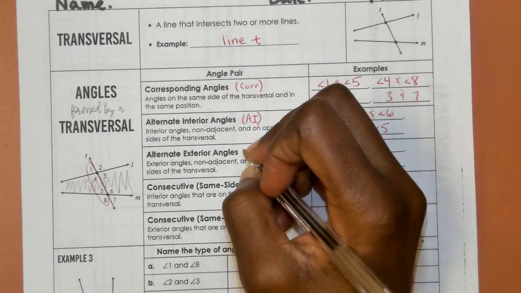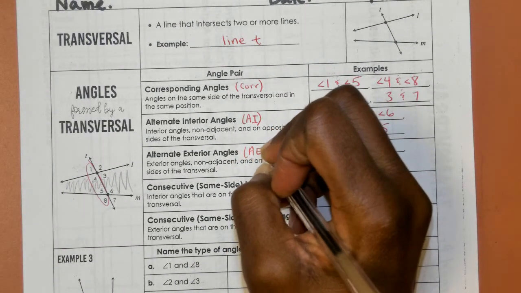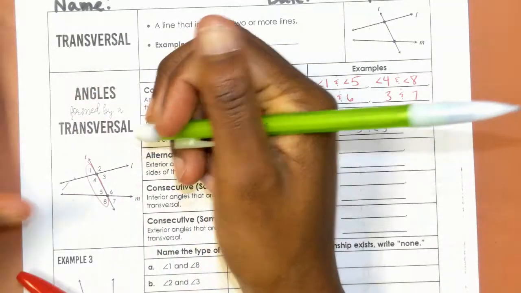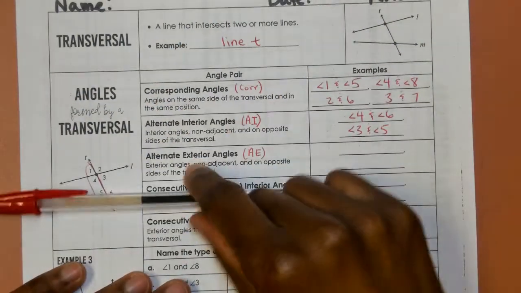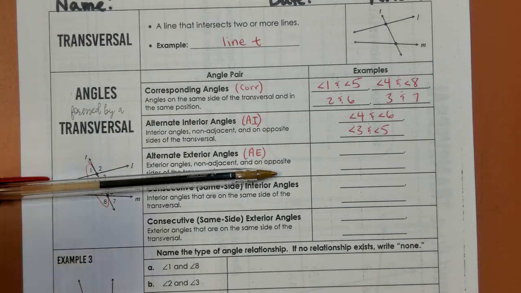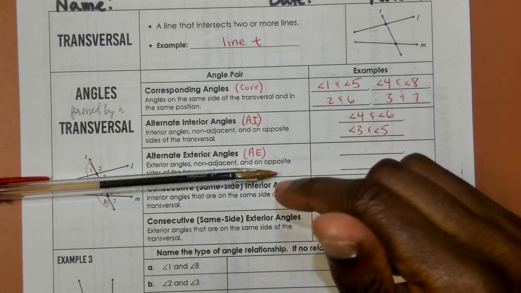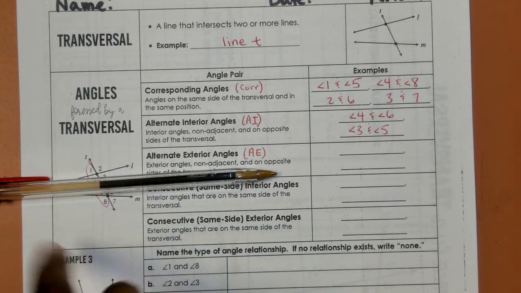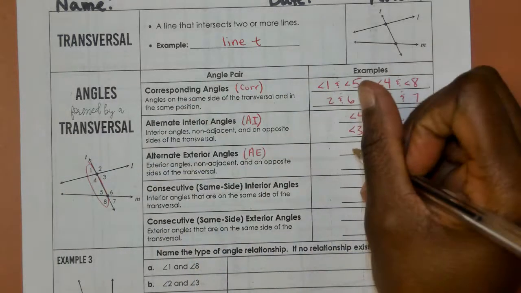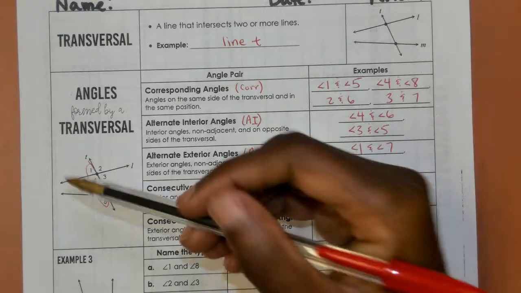Alternate exterior is very similar, except instead of being on the inside of the lines that are being crossed, we're going to be looking at the outside of the lines being crossed. So if I ignore the inside angles, I'm looking at the outside angles, which are 1, 2, 8, and 7. And I want 2 that are on opposite sides of the transversal, so one on the left side of the transversal that's circled, and one on the right side, but not adjacent. So I wouldn't pick 1 and 2, those are linear from what we did before. I would do maybe 1 and 7. They're on opposite sides, they're both outside, and they're not next to each other. So 1 and 7, or 2 and 8.